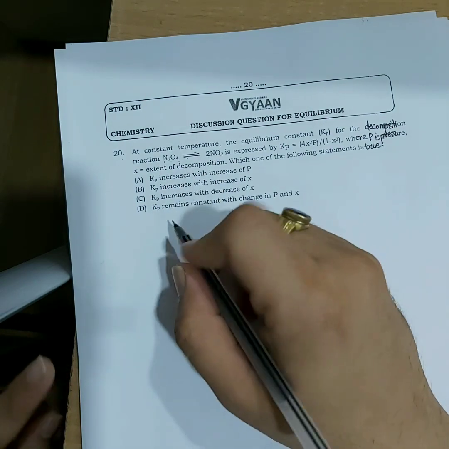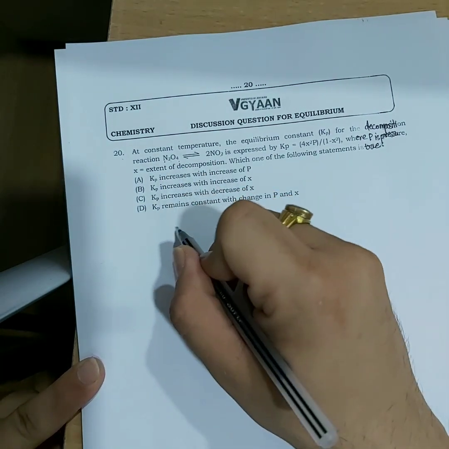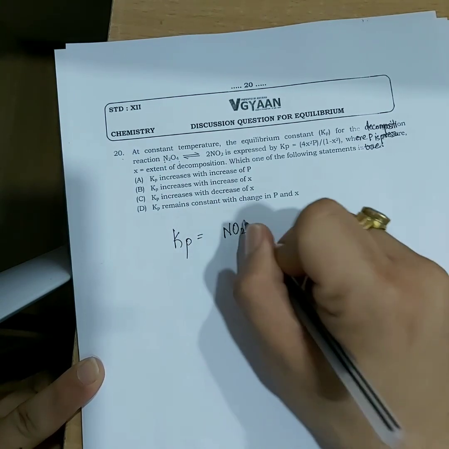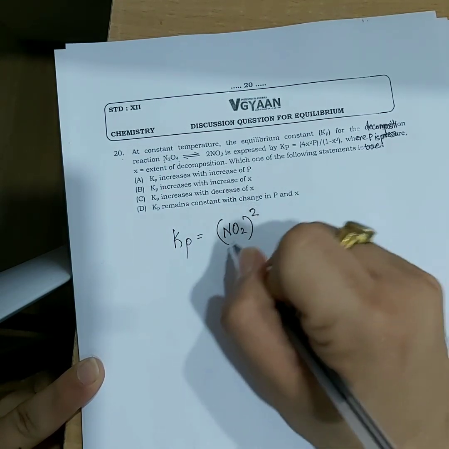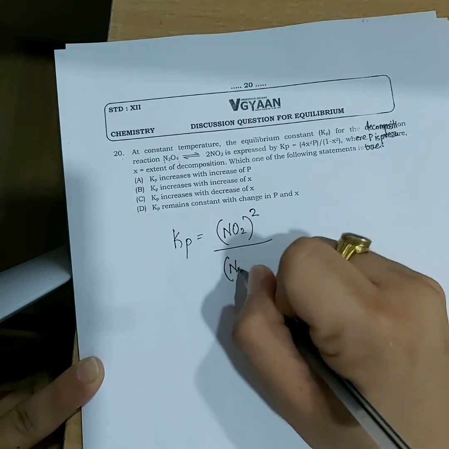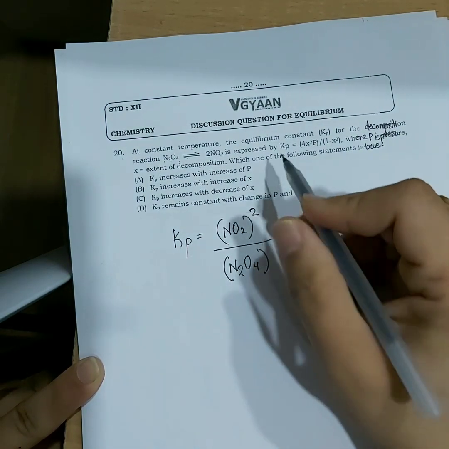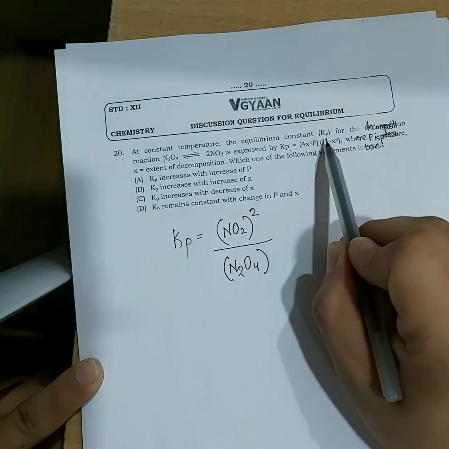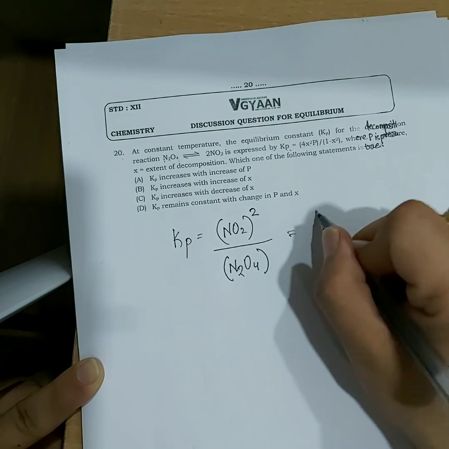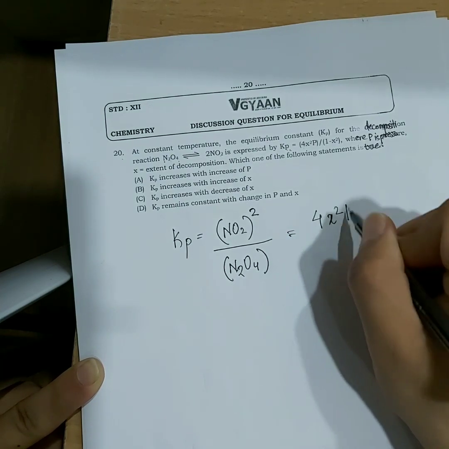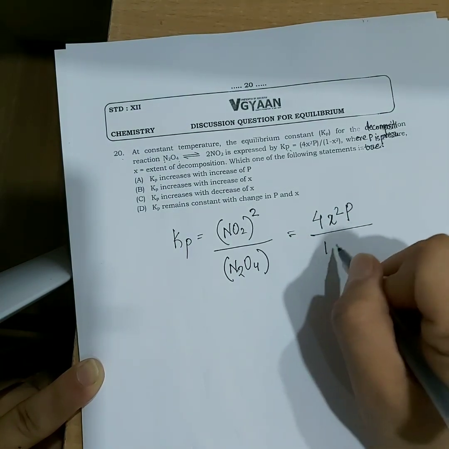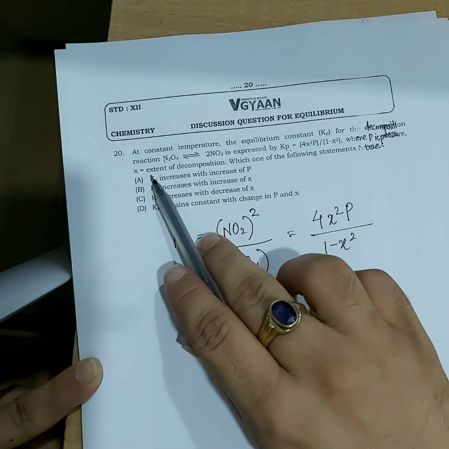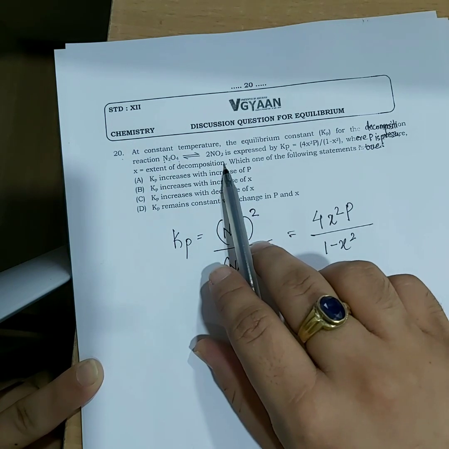Okay, so for this equation, what would the Kp expression look like? It will be NO2 square upon the concentration of N2O4, expressed in terms of 4x square p upon 1 minus x square, where p is the pressure and x is the extent of decomposition.